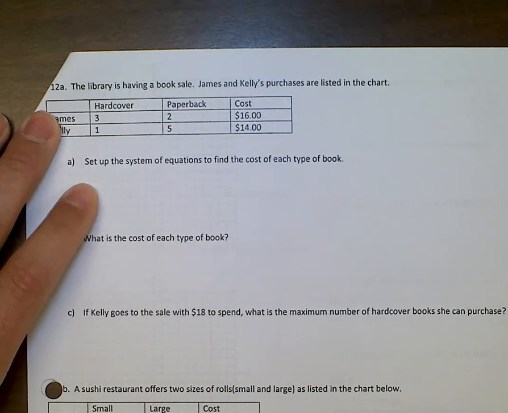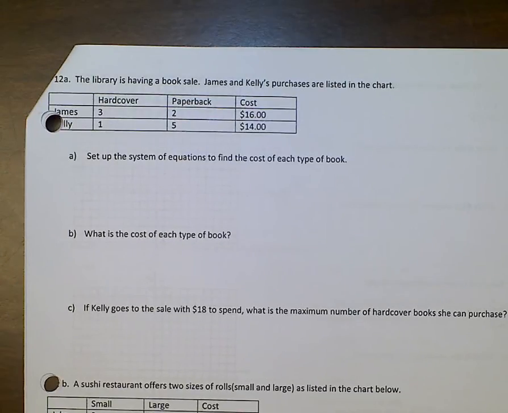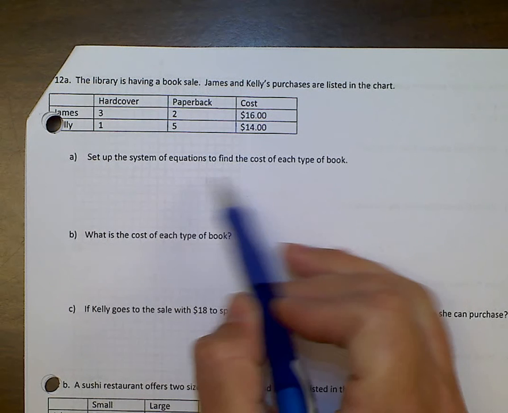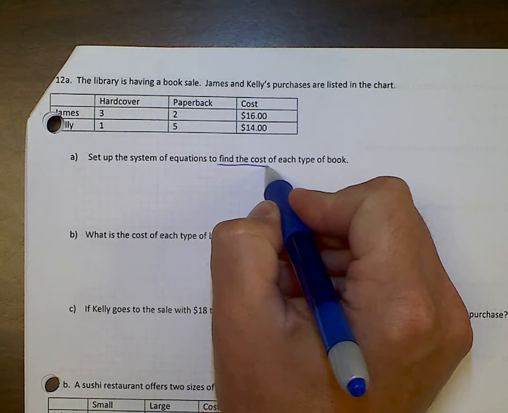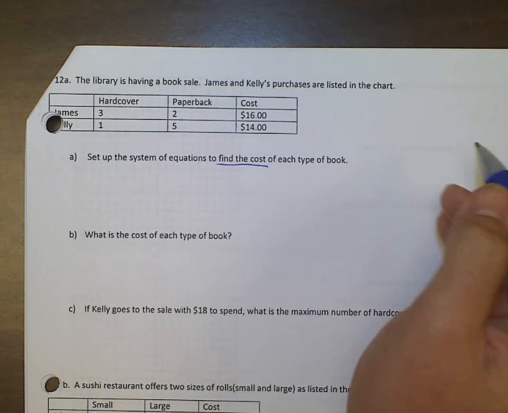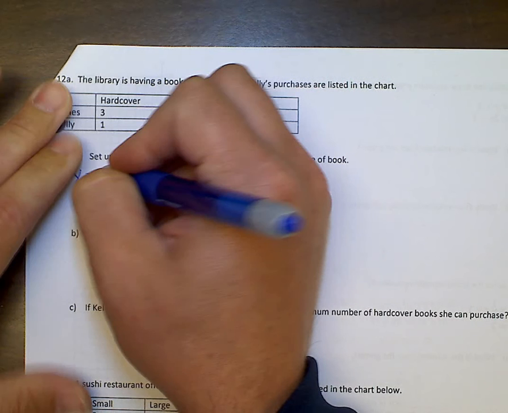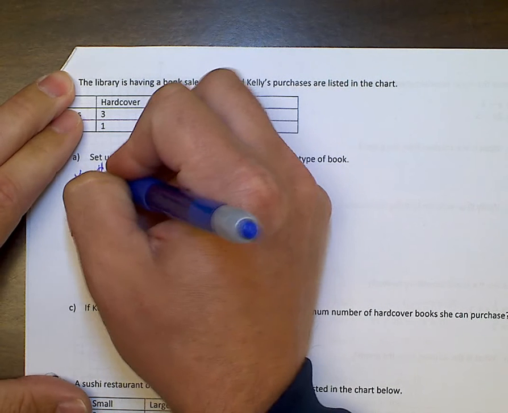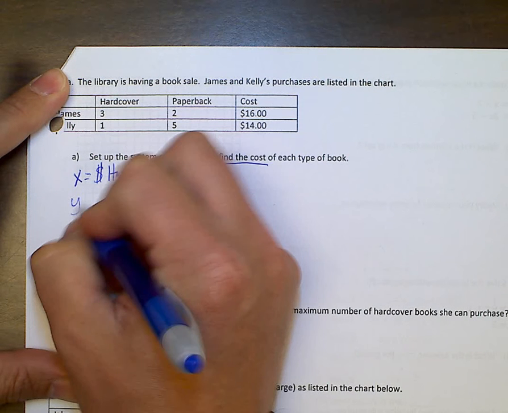Okay, 12a. So the library is having a book sale. James and Kelly's purchases are listed in the chart. Set up a system of equations to find the cost of each type of book. So this is nice because it already tells us that we want to find the cost of each type of book. So I know I can call X the cost of a hardcover, and I can call Y the cost of a paperback.